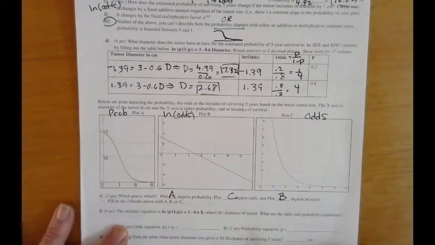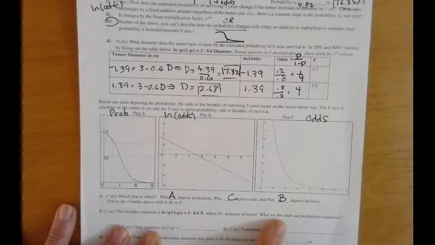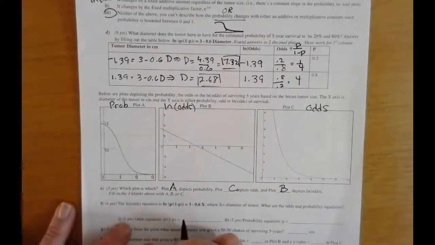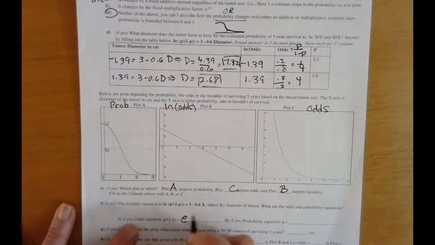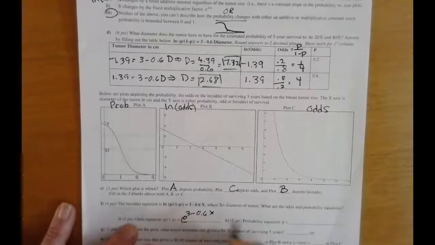Now, given the log odds, what are the odds and probability equations? Well, we're given the log odds, so the odds is going to be e to the, we anti-log it, e to the 3 minus 0.6x.